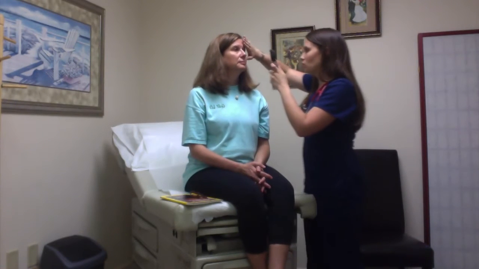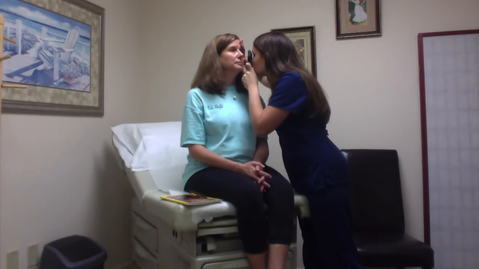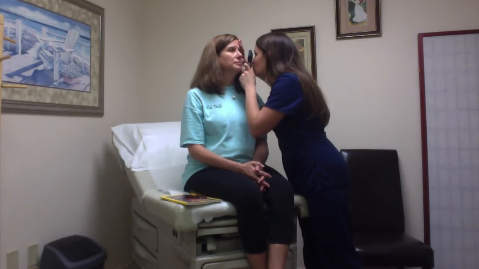I'm going to get you to take your glasses off for this one. Okay, and I would hold my hand just here to balance. I'm looking for the red reflex. I'm also looking at the macula and then the arteries and vessels in her eyes.